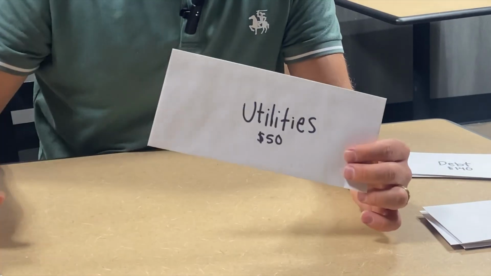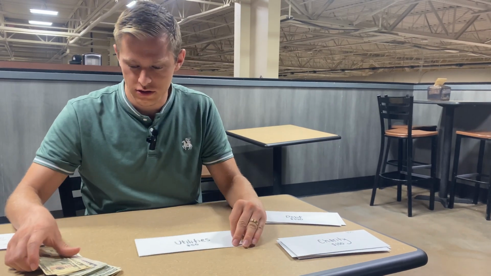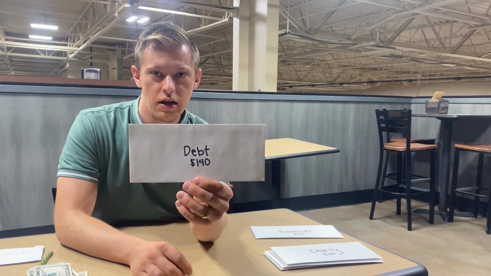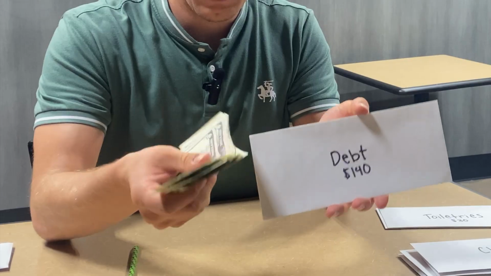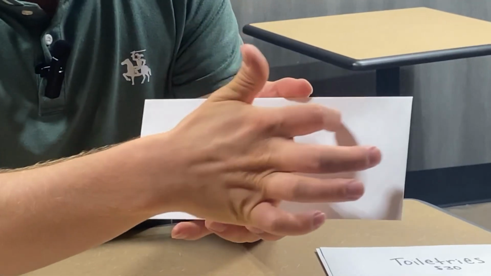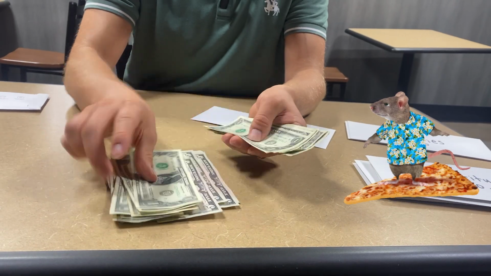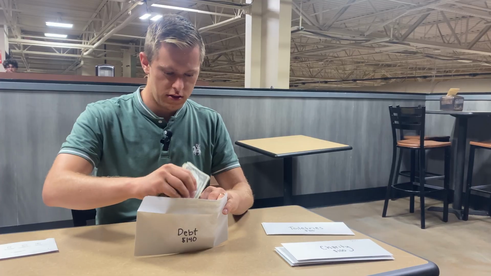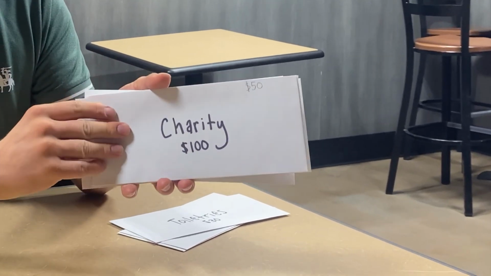Next on the list, we have utilities. And this one is 50, so we would take $50 from what's left and put that into utilities. Next item is debt. We probably don't have enough to complete it, so we can just count the rest, what we have, and then write it down here. 10, 15, 20, 25, 30, 31, 32, 33, 50. Now the rest of these, we will fill these up when we get our next paycheck, including any of our previous categories that we have not yet filled up.